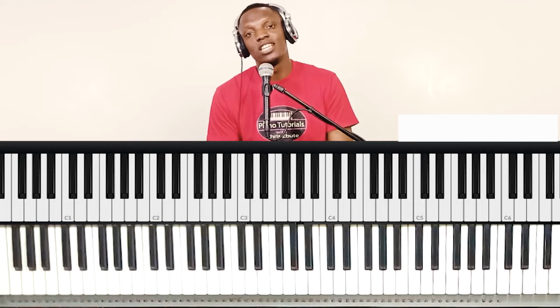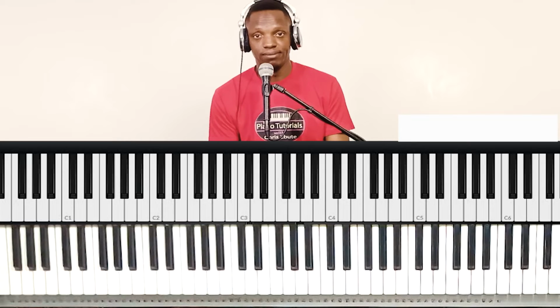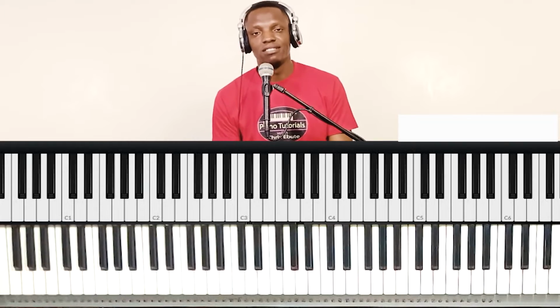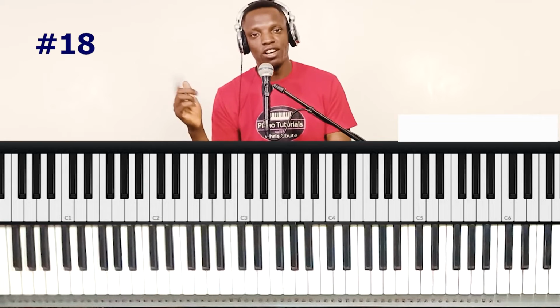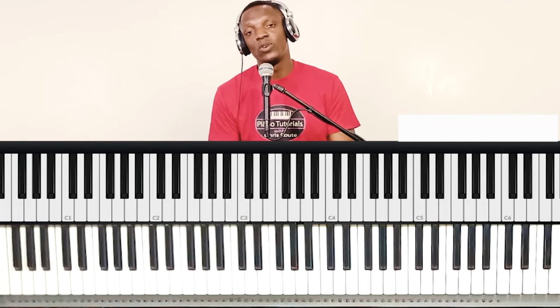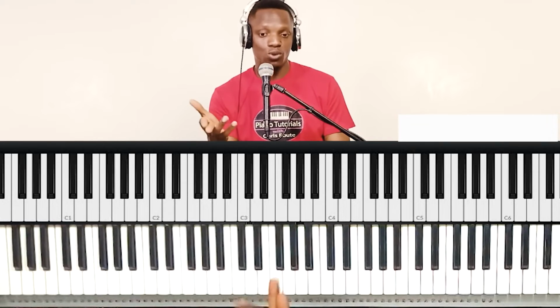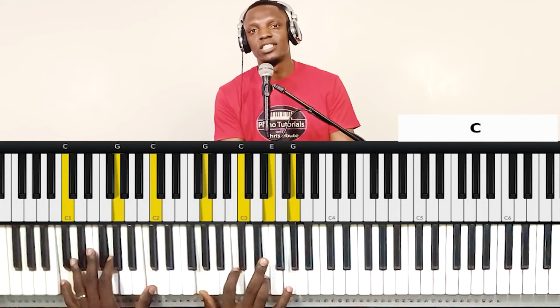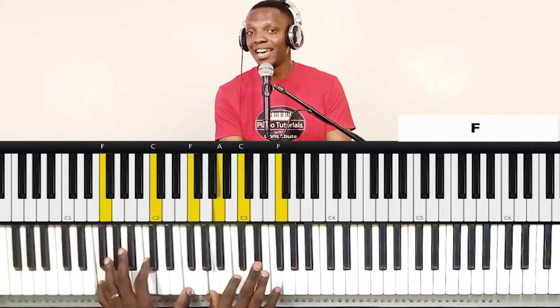The second way you can use it is when you are playing a 2-5-1 pattern. 251 passing is a type of passing chord, and I've done a video on that. I'll put the tutorial number somewhere, and I'll also put the link in the description. So whenever you're playing your 251 passing, you can decide to use the minor 11 chord on that 2 chord.